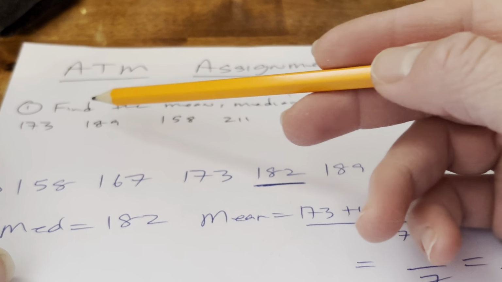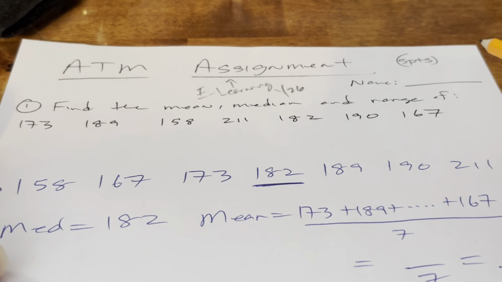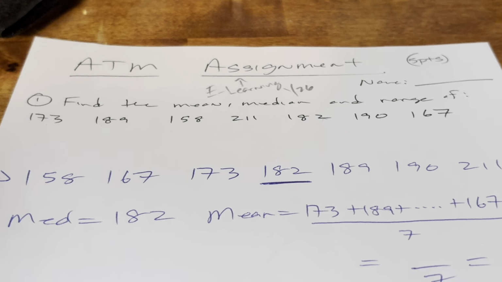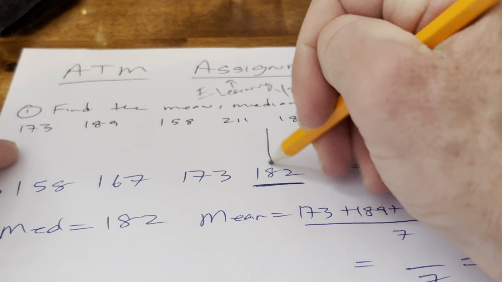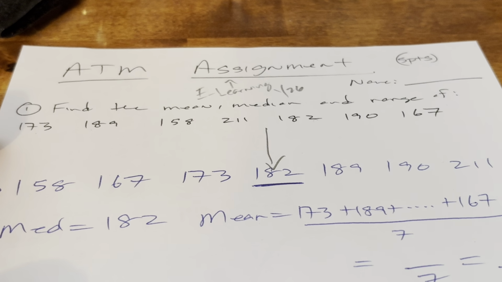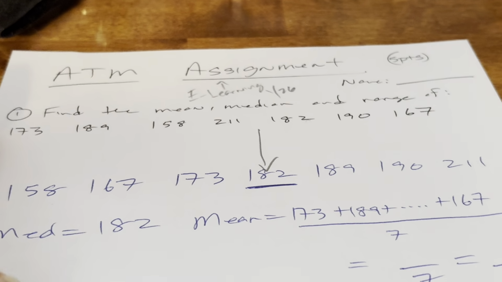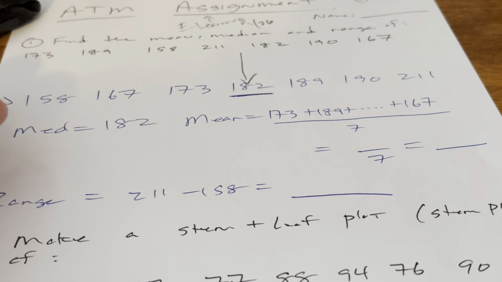All right, so first off, I have 1, 2, 3, 4, 5, 6, 7 numbers. 7 numbers means you have a true middle. You need to show me this work too, or you're not getting credit. So I'm going to put them in order least to greatest: 158, 167, 173, 182, 189, 190, 211. The middle is 182. The range is 211 minus 158, which you guys can do. You have calculators.